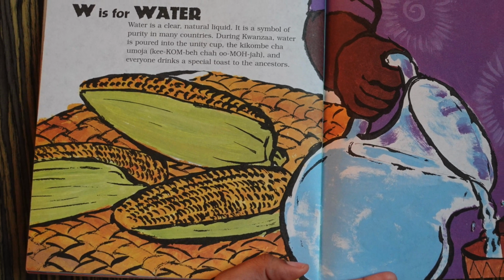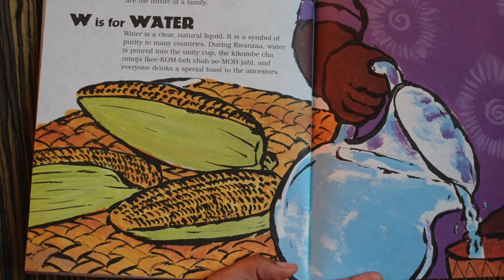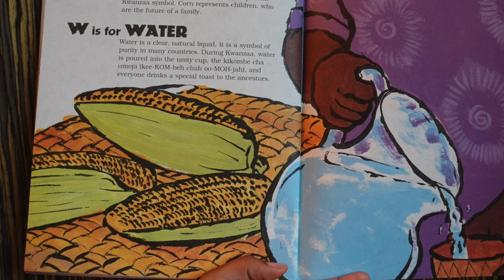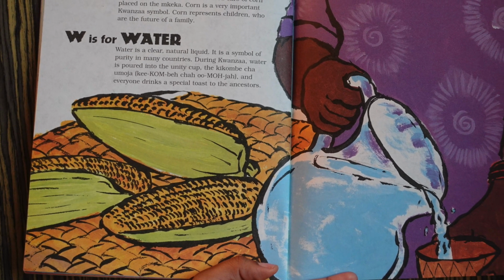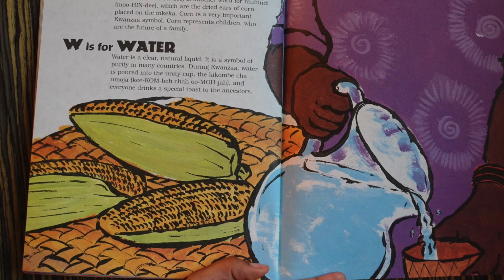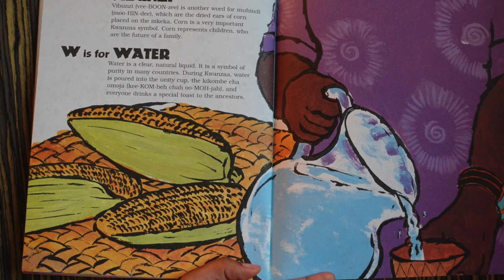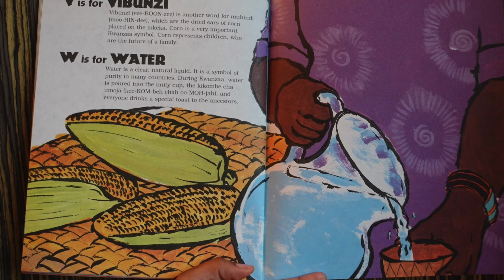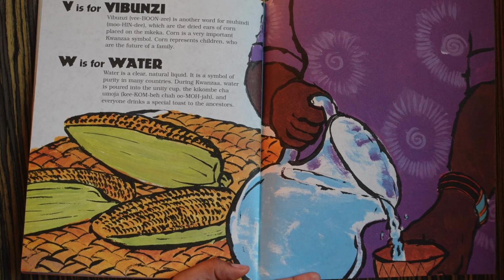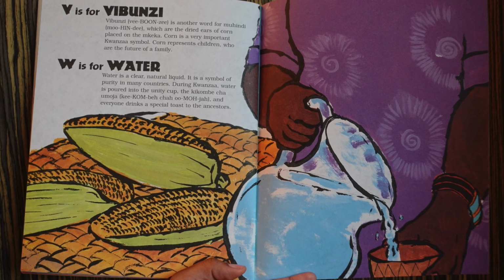W is for water. Water is a clear natural liquid. It is a symbol of purity in many countries. During Kwanzaa, water is poured into the unity cup, the kikombe cha umoja, and everyone drinks a special toast to the ancestors.